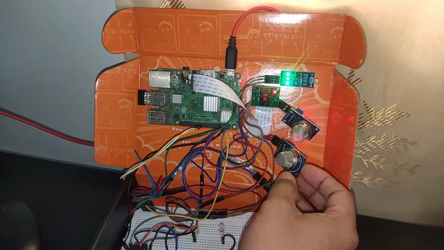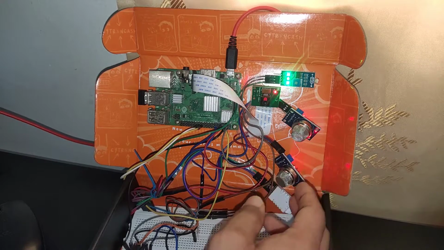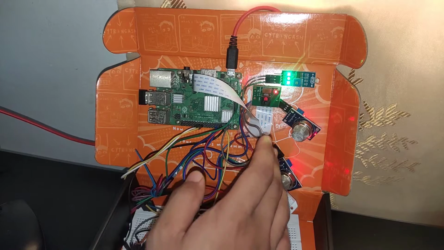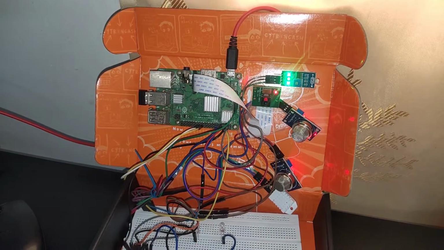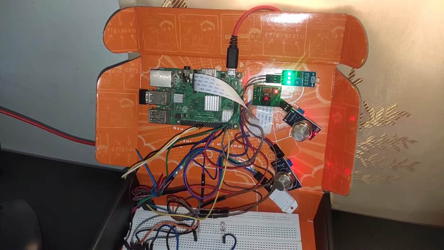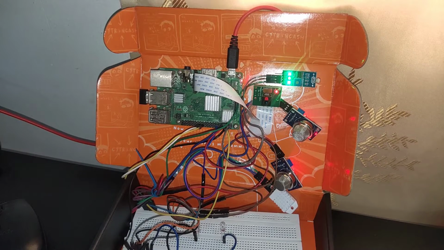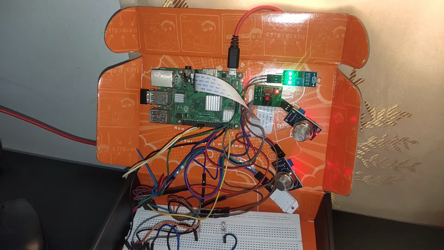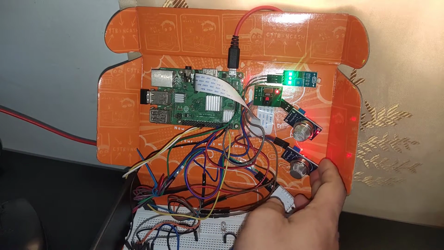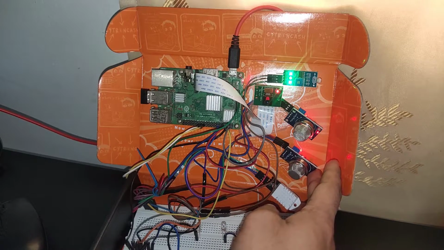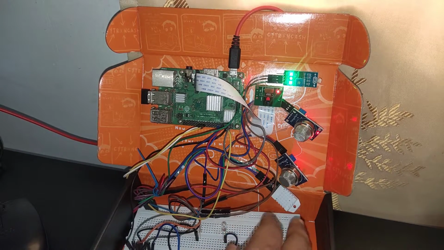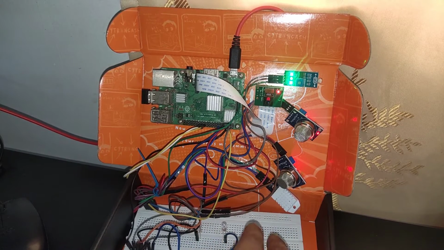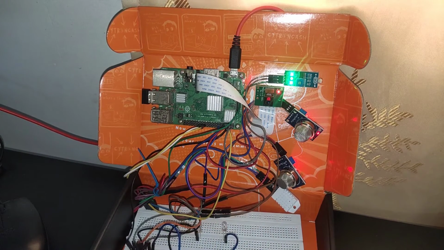The second one is the MQ2 smoke gas detector. So it will detect smoke. If there is smoke, then what we plan here is to have the fan turn on and make the air in the chicken coop much clearer and cleaner. Okay, so the next sensor, which is the most important right now that I want to demonstrate, is the DHT22, the humidity and temperature sensor.